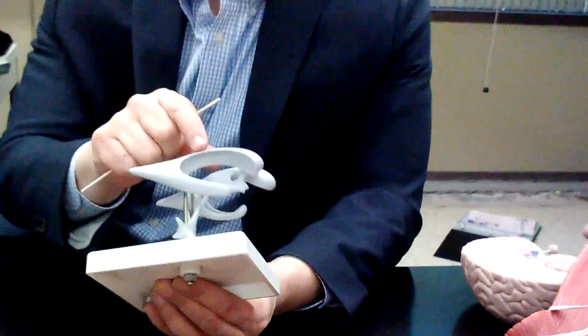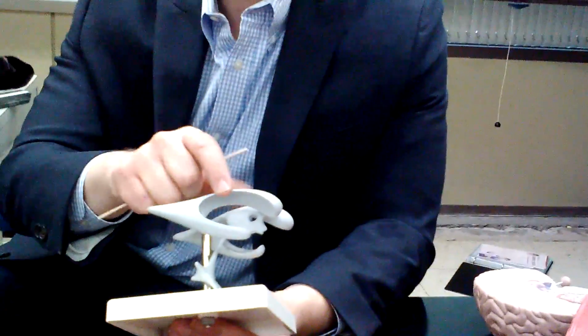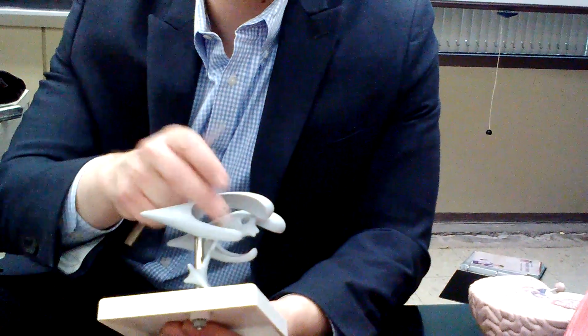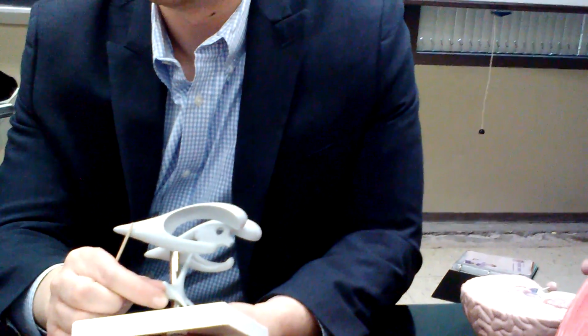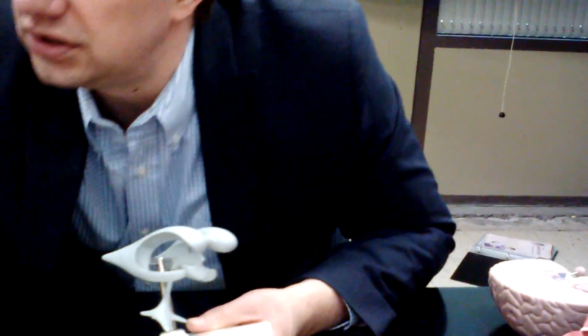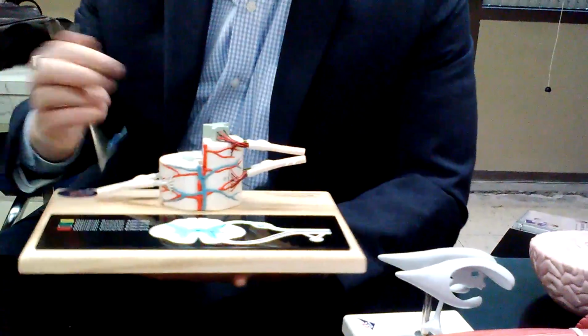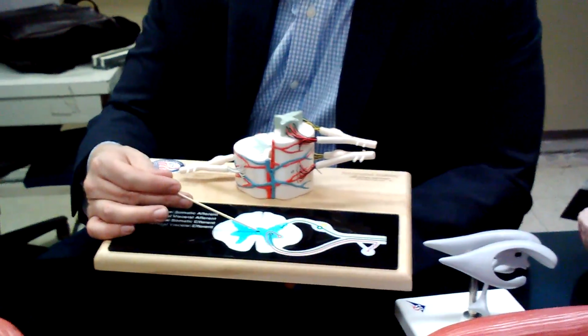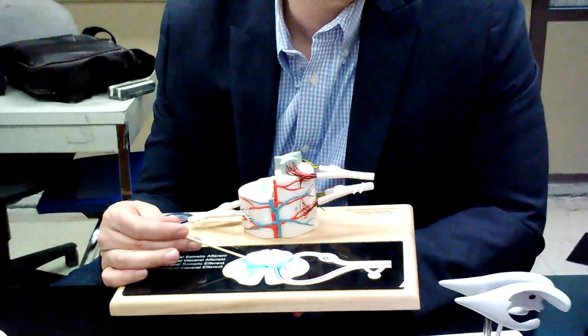Now remember, CSF is going to be flowing from the lateral ventricles to the third ventricle, from the third ventricle to the fourth ventricle. Once it goes down the fourth ventricle, it then goes down the center of the spinal cord. And what do we call that hole in the center of the spinal cord? Central canal. That's the central canal.